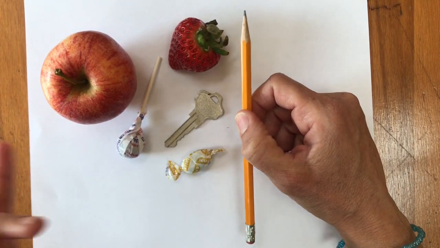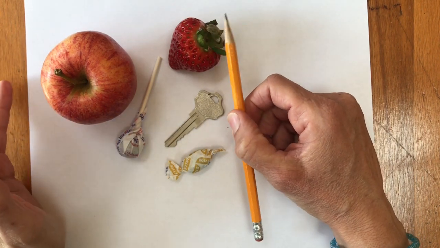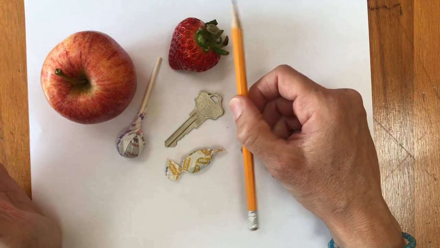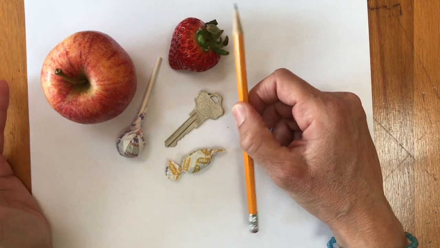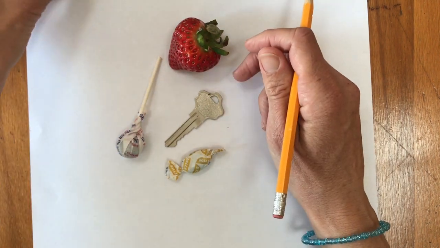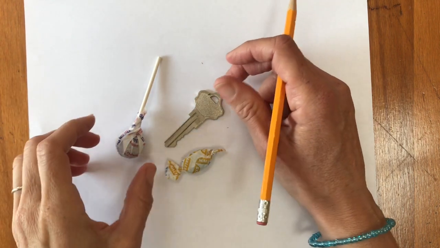You can find any objects around your house. You just want to find something that's not too complicated and probably not too simple either, although you really can determine the range for what you'd like to work with. You might want to try some that are real easy and some that are real hard and challenge yourself. So I am going to do just one at a time for today. Next week we're going to put some objects together and make a still life.